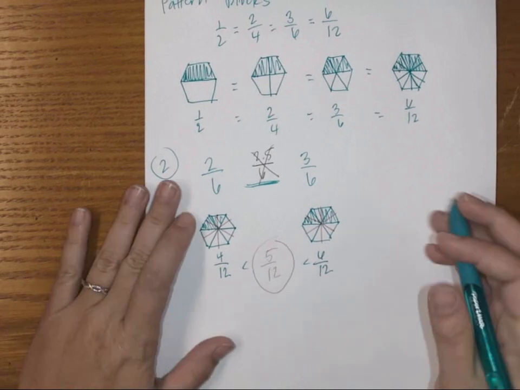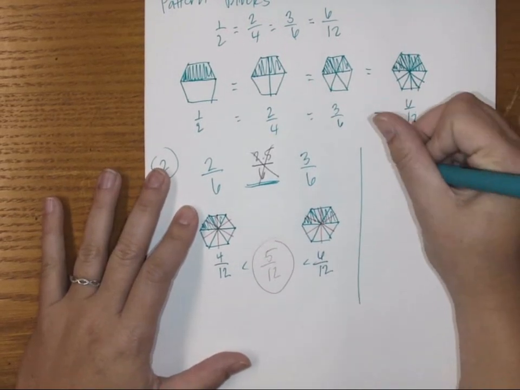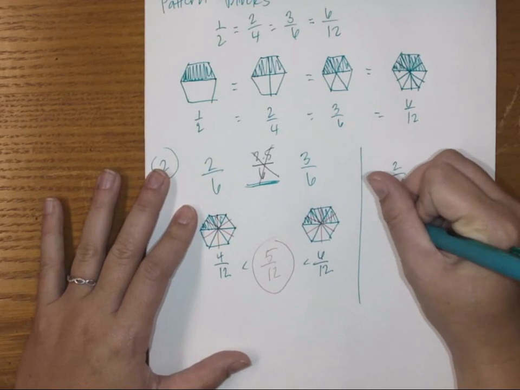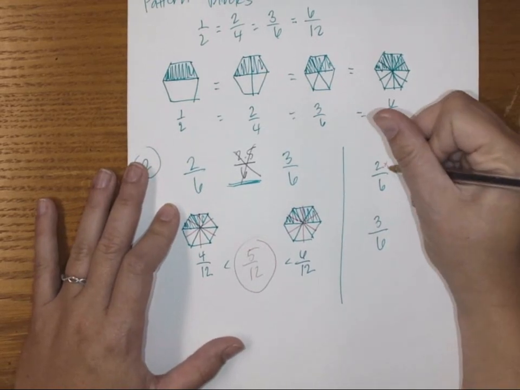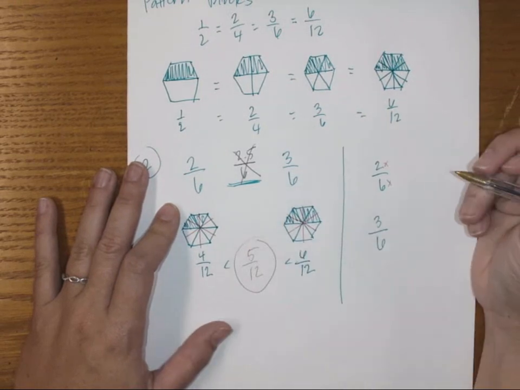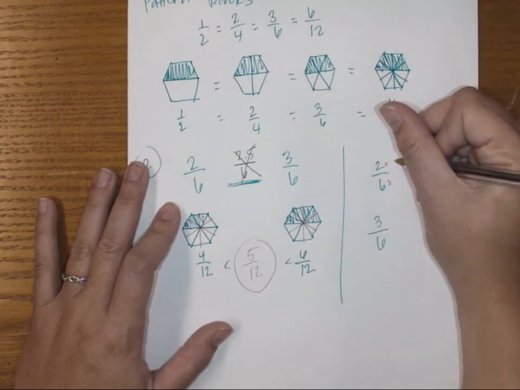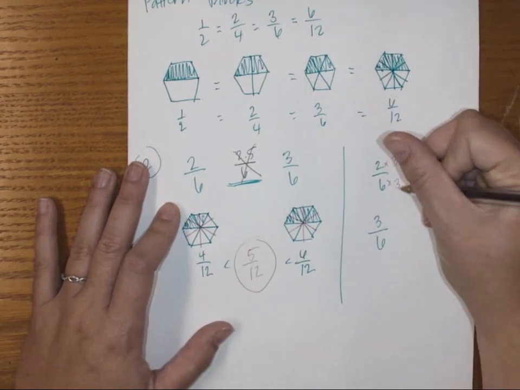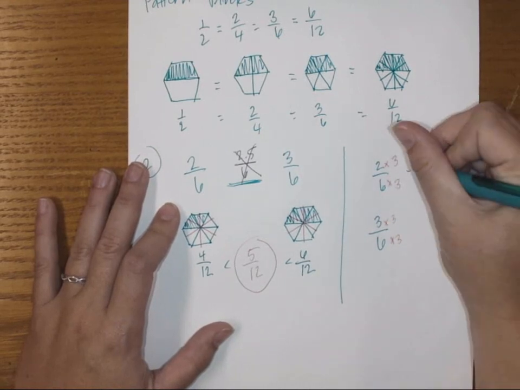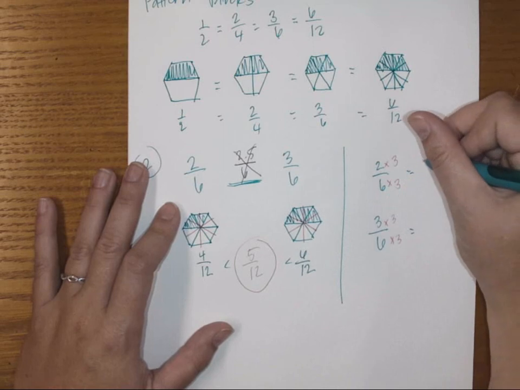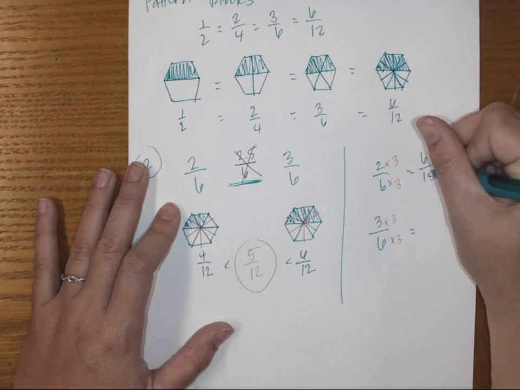So you can do that with a picture, or if you didn't want to draw a picture, another way to do it for 2/6 and 3/6 is you can multiply by a number on top and on bottom. In this problem, we multiplied by 2. You could actually multiply by any number. Like here, let me do it with 3. When I multiply the fraction on top and bottom by 3, I get 6/18.